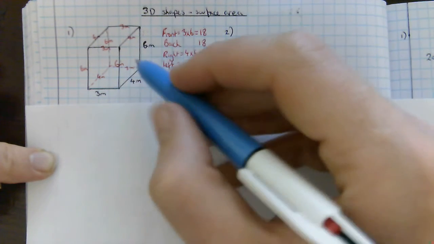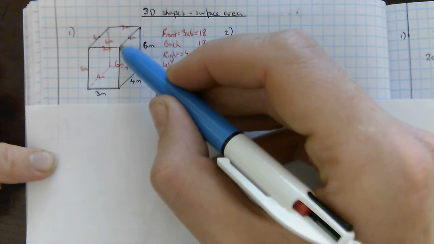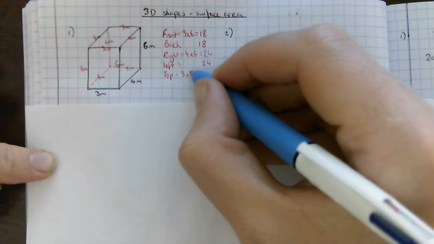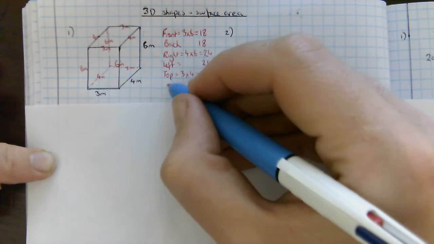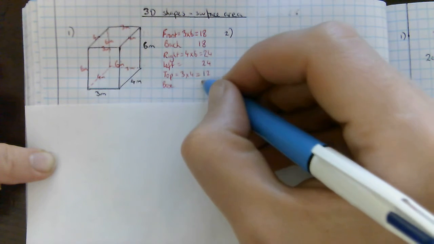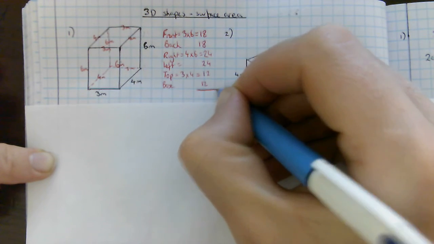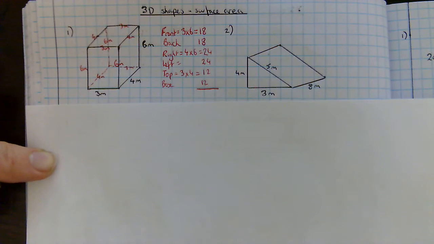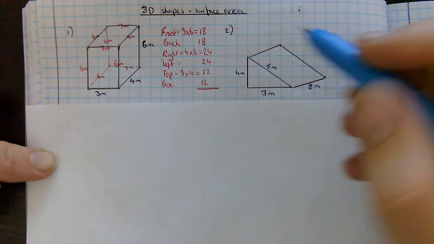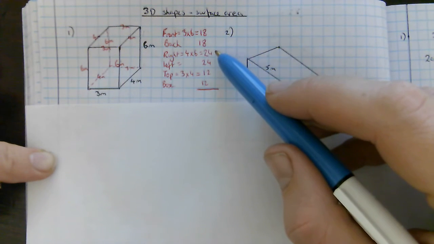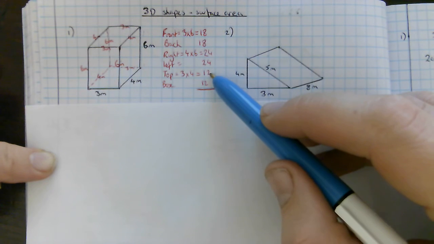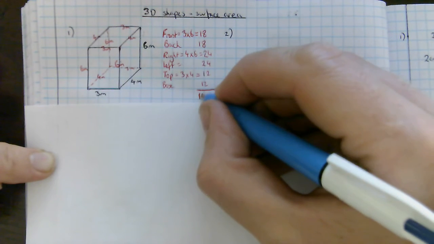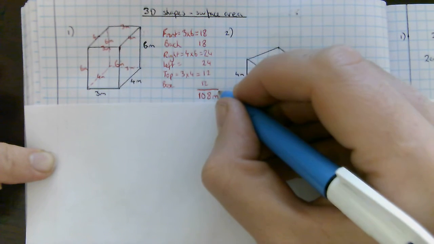Let's have a look at the top. 3 meters wide, 4 meters tall. So top is going to be 3 times 4, which is 12, and the base is also going to be 12. All I need to do is add those together, and that's going to tell me the total area that I would, for example, need to paint. So 18 plus 24 is 42, plus 12 is 54, double all of them gives me 108 meters squared.